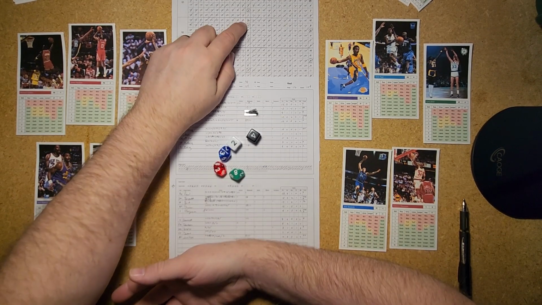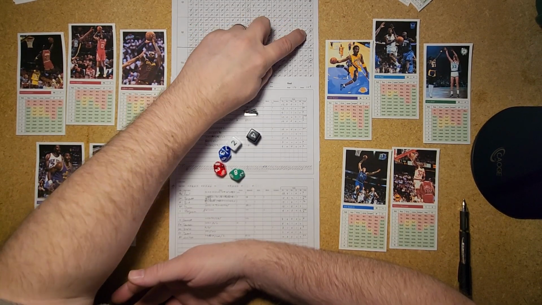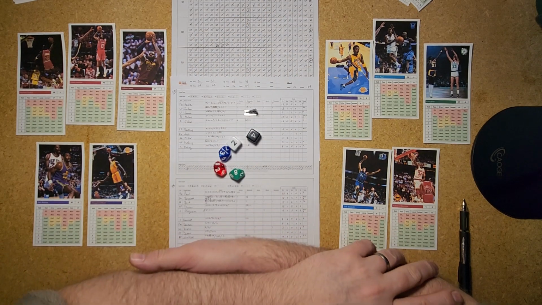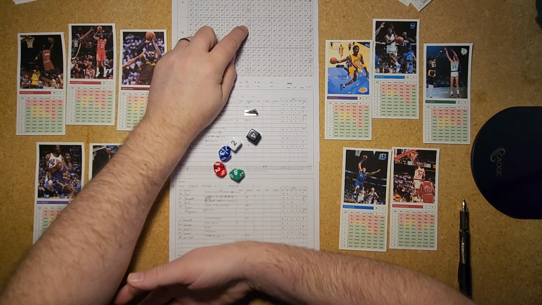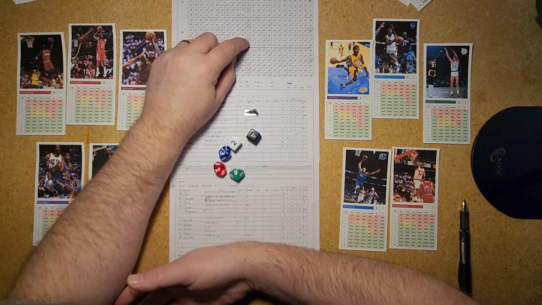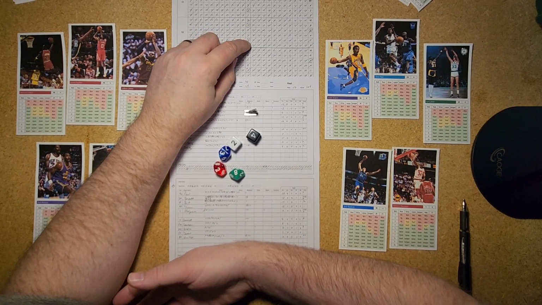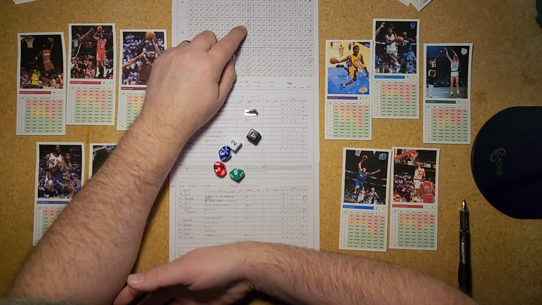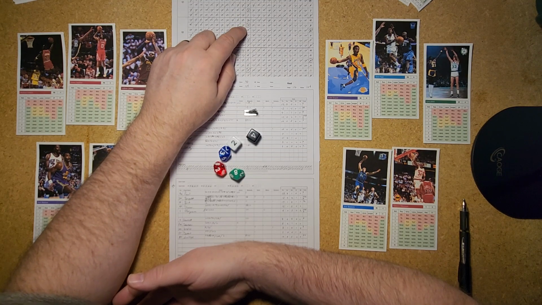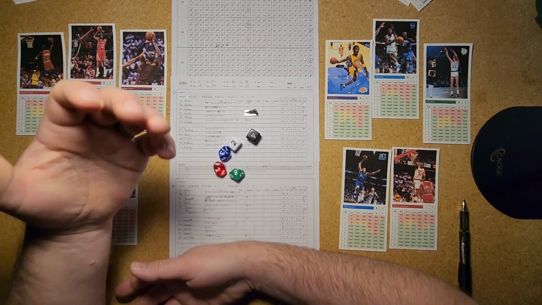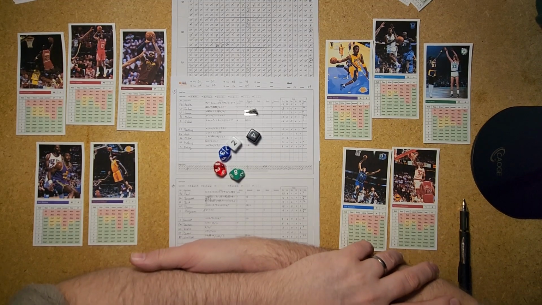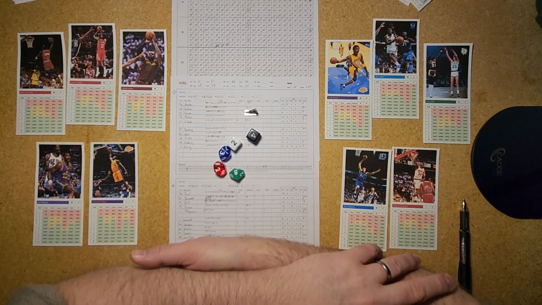It also has the TV timeouts marked on it for each quarter. The 9-minute one will be blue, and the 6 and the 3 will be orange. Just as a reminder, in the second and the fourth quarter, you need to do the 9-minute one as well as the 6 and the 3 if you want to play with the TV timeouts.